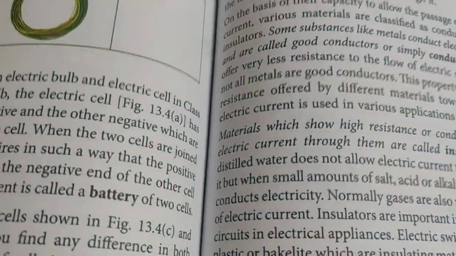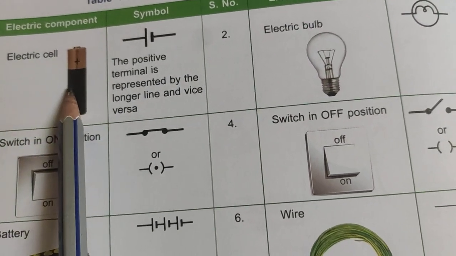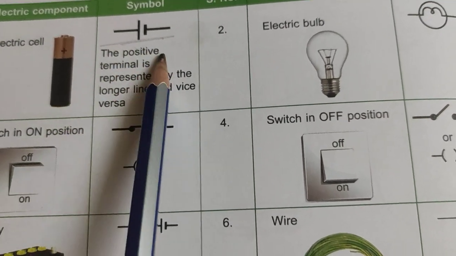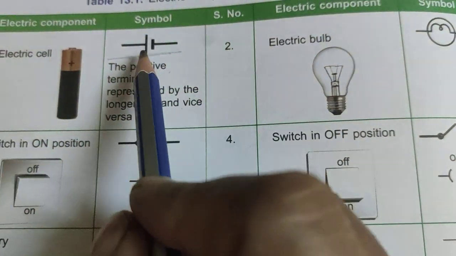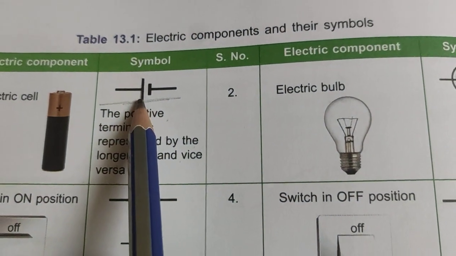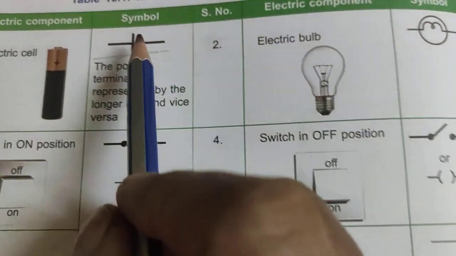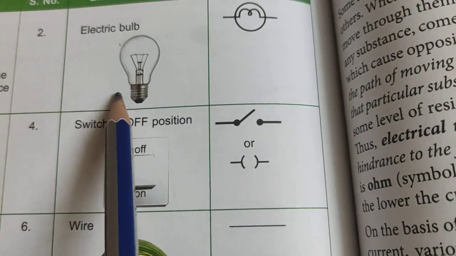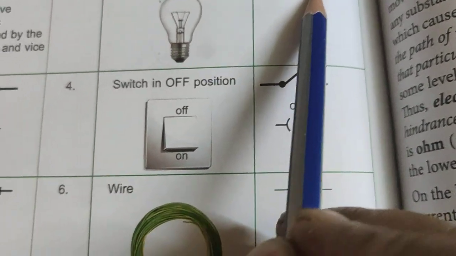So what are the symbols of the different components? The electric cell is shown as this symbol. The positive terminal is represented by the longer line and the negative by the shorter line. Then comes the electric bulb. For an electric bulb, you don't have to draw a bulb like this. If you draw this much, it's understood that this is a bulb.